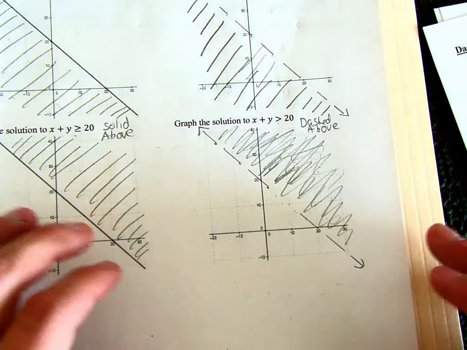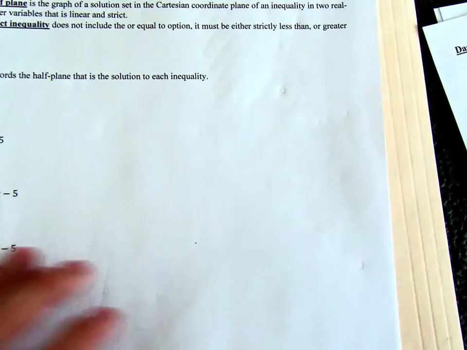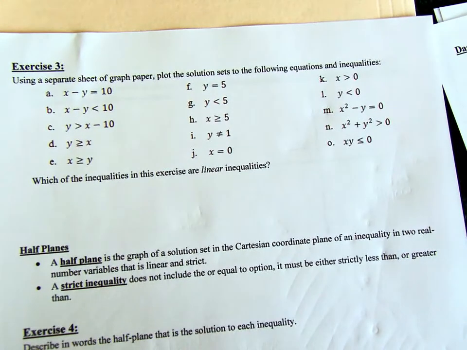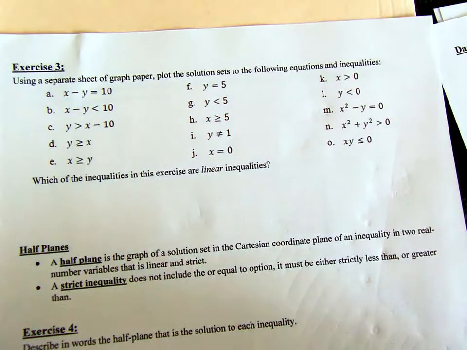Okay? So now let's move on to our next example. Exercise 3 says we want to use a separate sheet of graph paper and plot the solution sets to the following equations. But we're going to look at that at a later time. I'm not going to have you guys do that right now. We might look at it in class tomorrow.